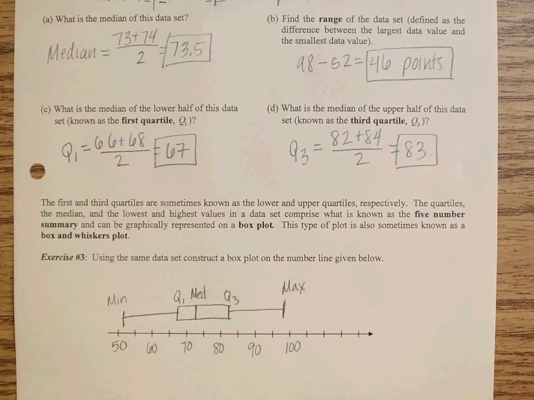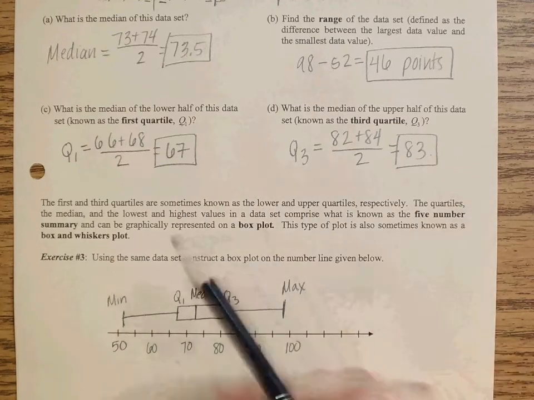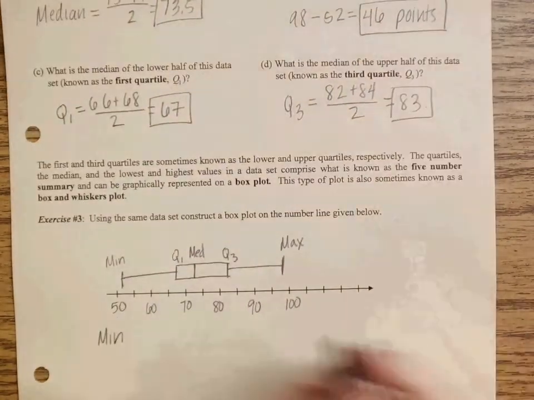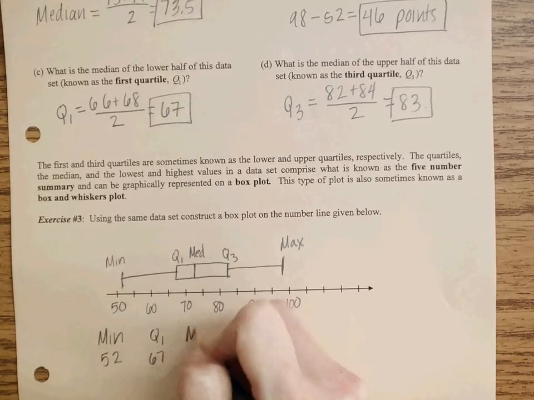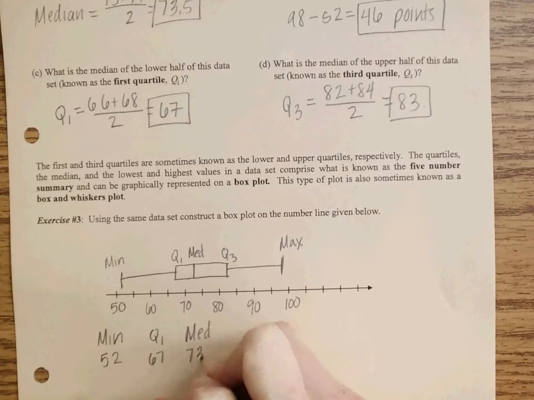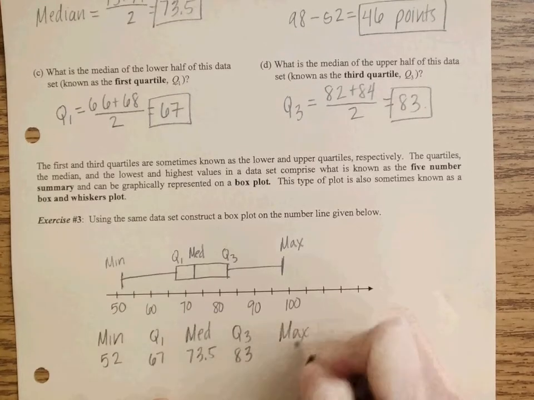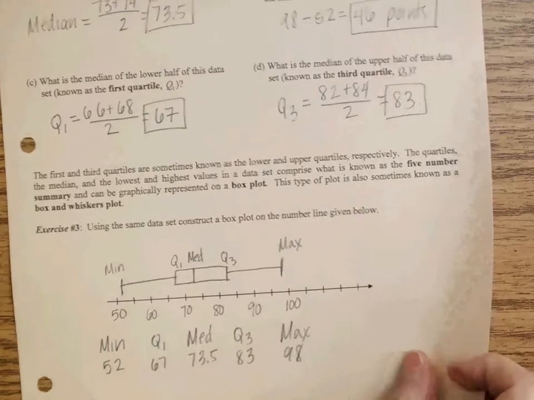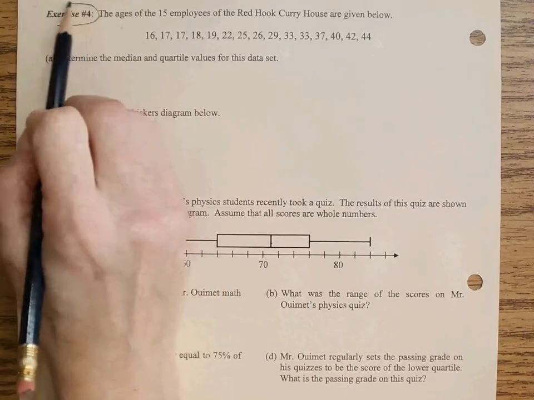Okay? So as neatly as possible, you'll find that on your homework, I am going to require that you label that the min is 52, Q1 is 67, your median is 73.5, Q3 is 83, your max is 98, okay? Let's go ahead and flip it over. When I see you in class, we'll do this next box and whisker plot together.